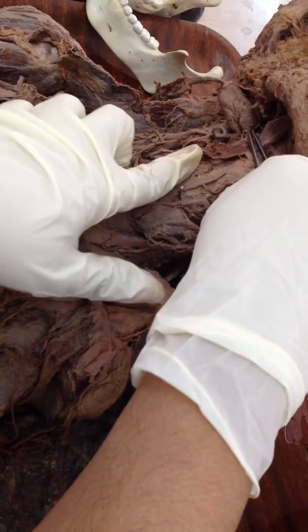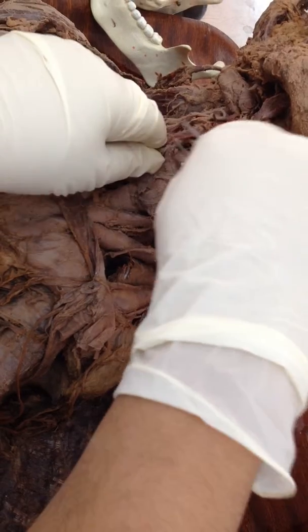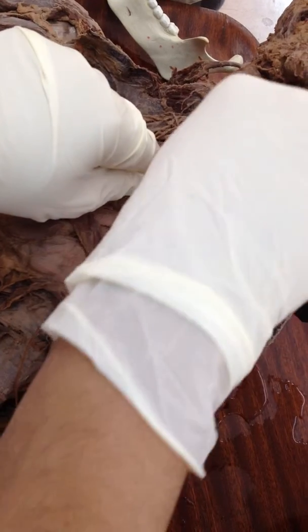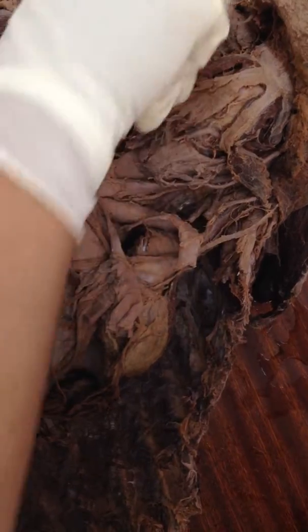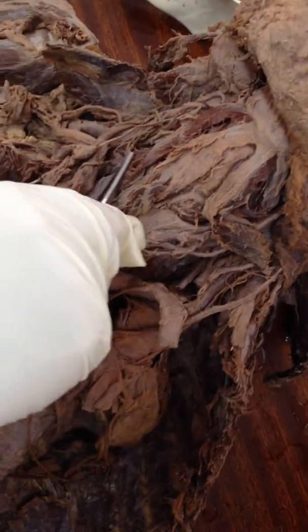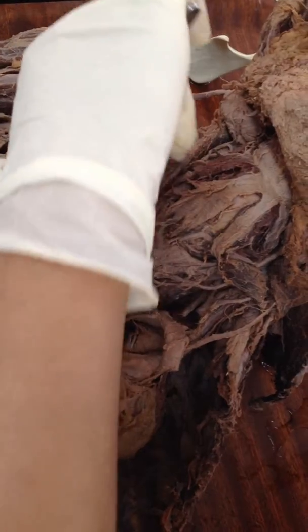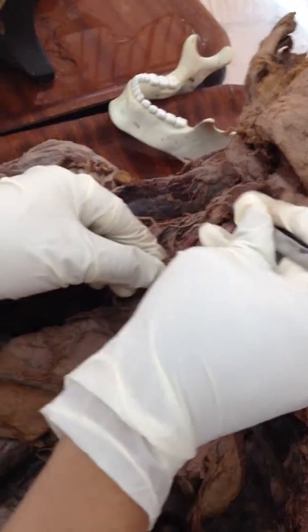Thyrohyoid, from the thyroid cartilage; the names are sternohyoid, sternothyroid, thyrohyoid, and just laterally, omohyoid. Omohyoid has a superior belly, then an intermediate tendon. The intermediate tendon passes deep to the muscle, and then there is the inferior belly, which crosses the posterior triangle. Maybe I will show you on a specimen at the end. So we discussed sternohyoid, sternothyroid, thyrohyoid.